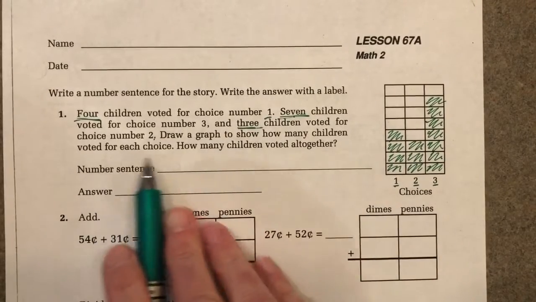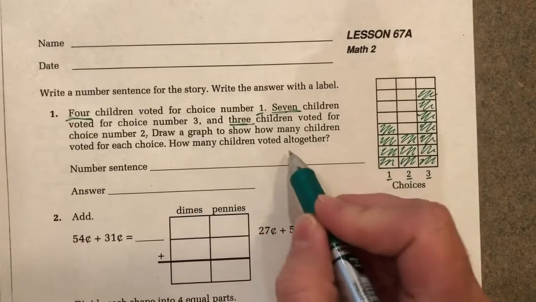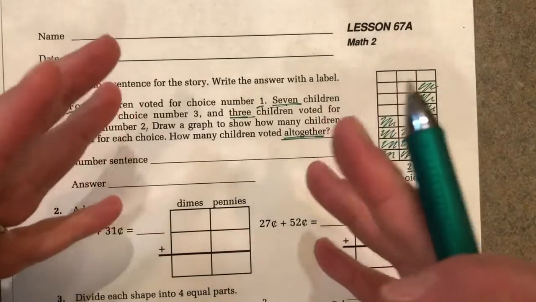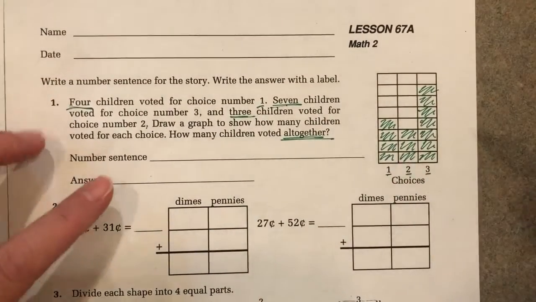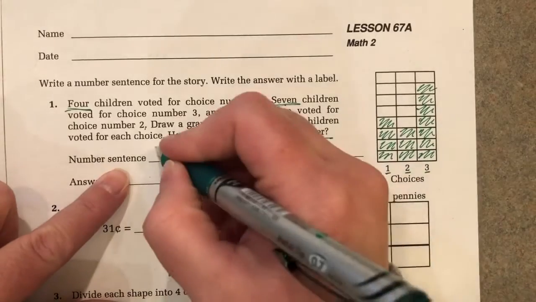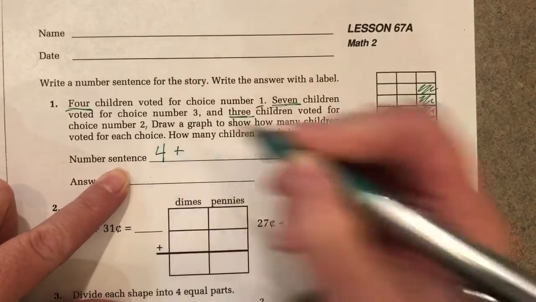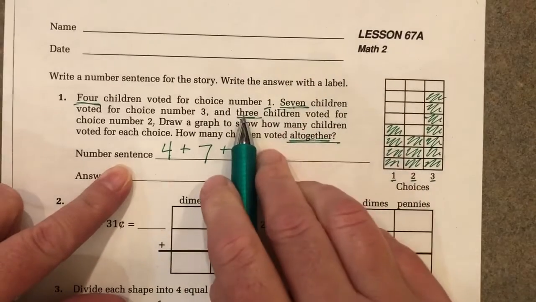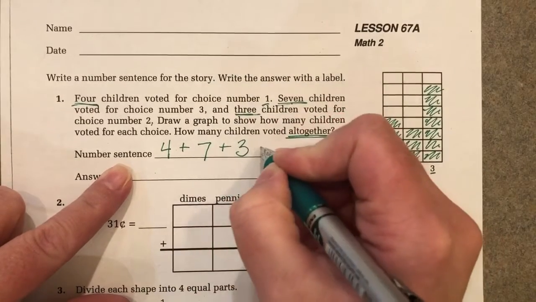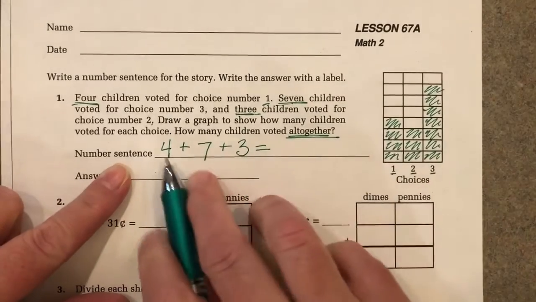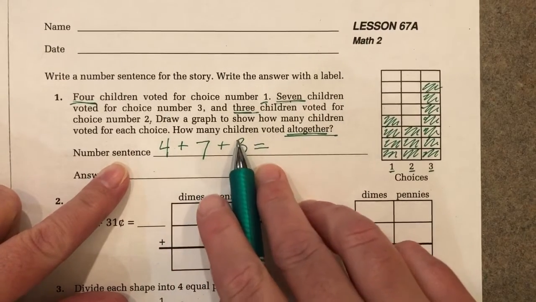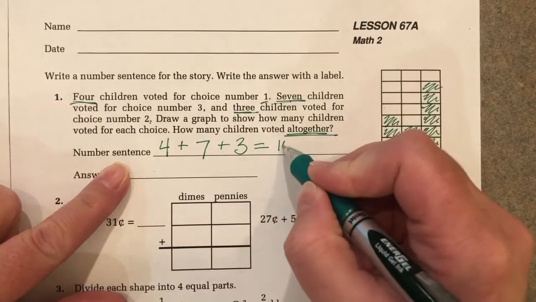Draw a graph. How many children voted all together? Now, what does all together ask us to do? All together means put them all together, right? Add them up. So we have 4 kids plus 7 kids plus 3 kids equals 4 plus 7 is 11, plus 3 more is 12, 13, 14.